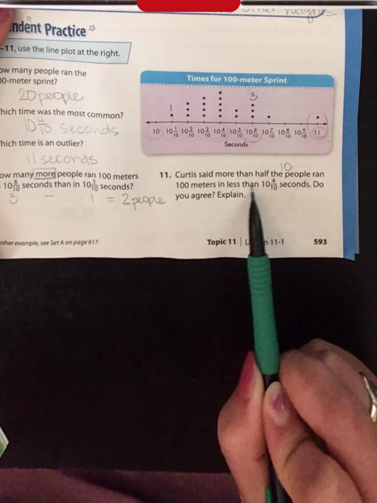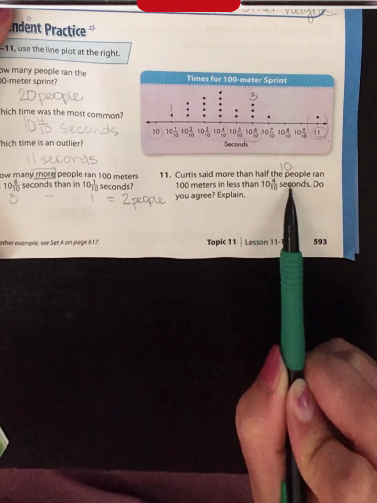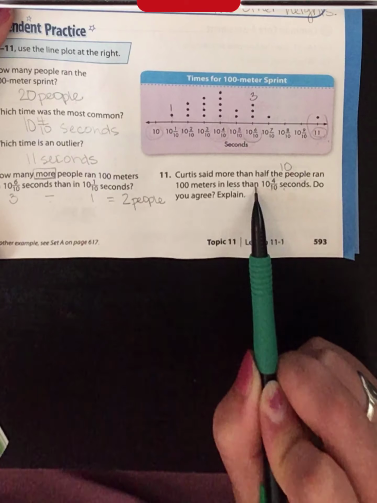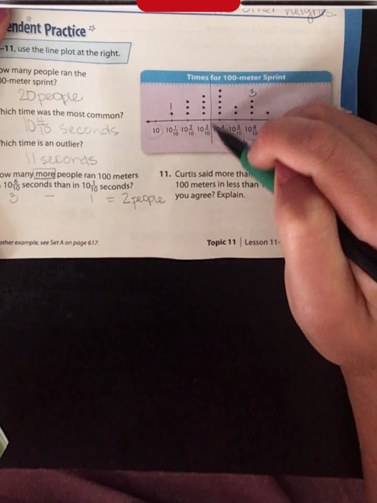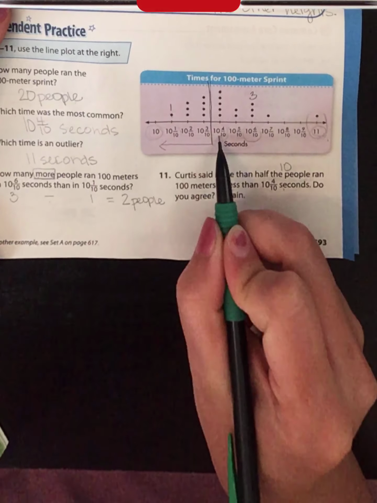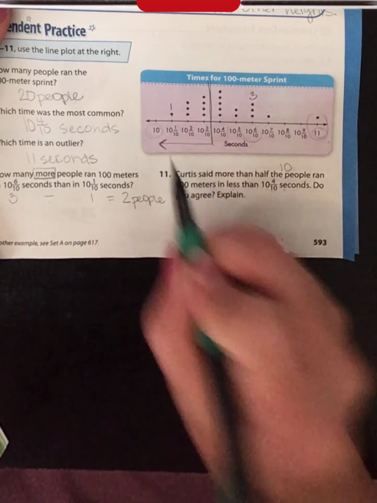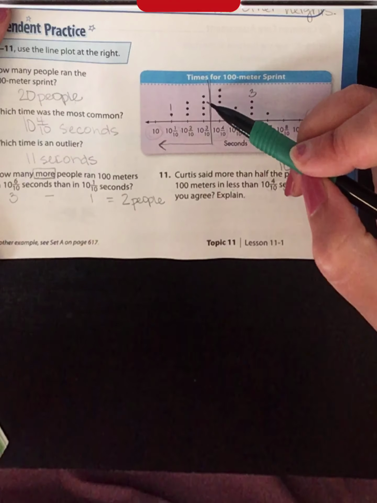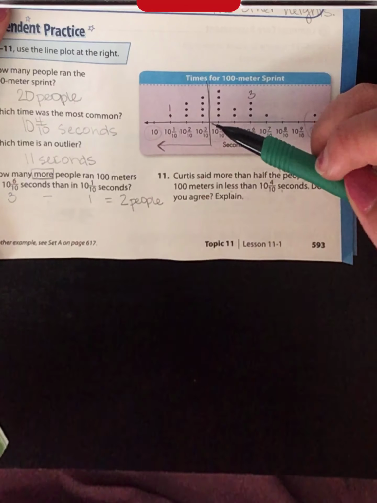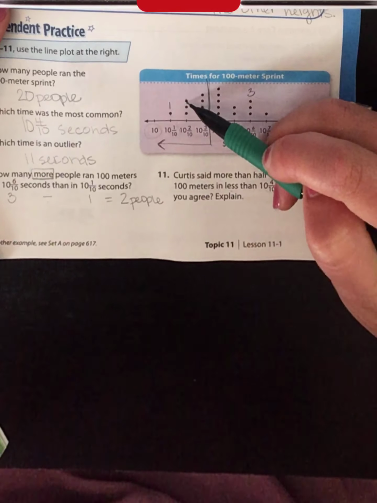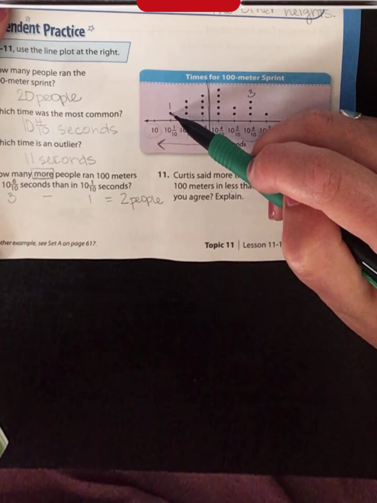So he's saying that more than 10 people ran 100 meters in less than 10 and 4/10 seconds. So does that 10 and 4/10 second include when it says less than? No, it doesn't. That means all of the numbers that are less than that 10 and 4/10. Do you agree? Well, let's count. Let's see how many people finished the race in less than 10 and 4/10. 1, 2, 3, 4, 5, 6, 7, 8.